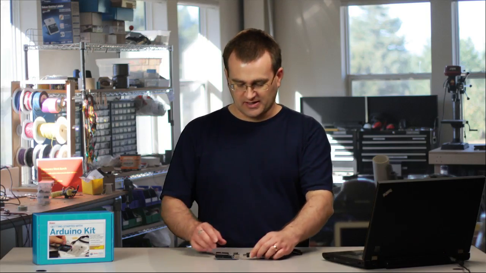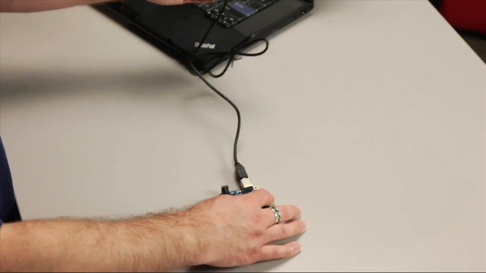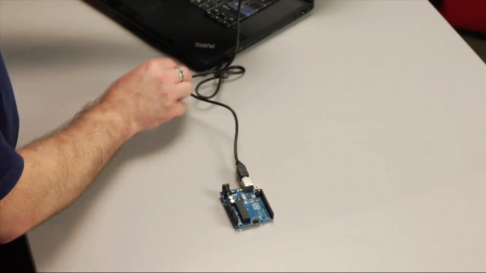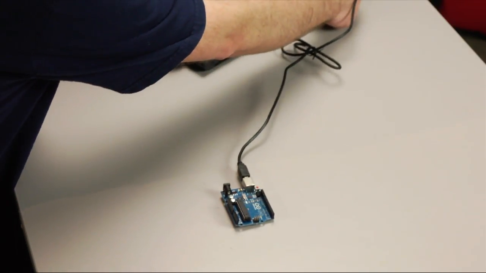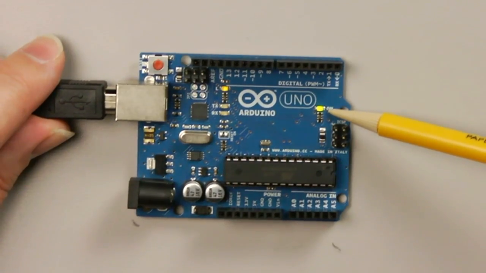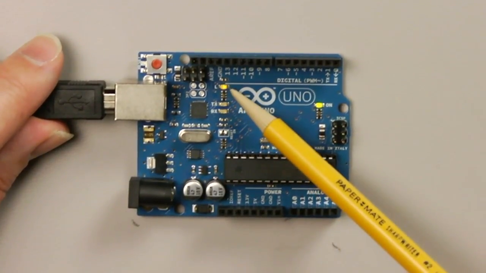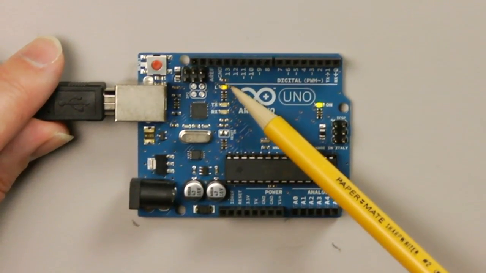So we want to connect one end of the USB cable to the Arduino and then the other end to a USB port on your computer. Then when you do that, you'll see the green power light turns on, and then you'll have this light here blinking slowly.